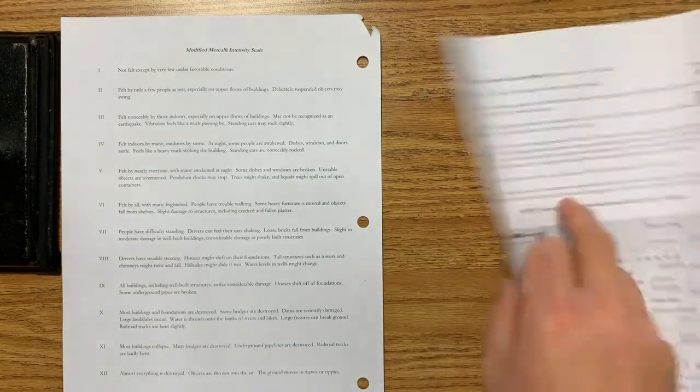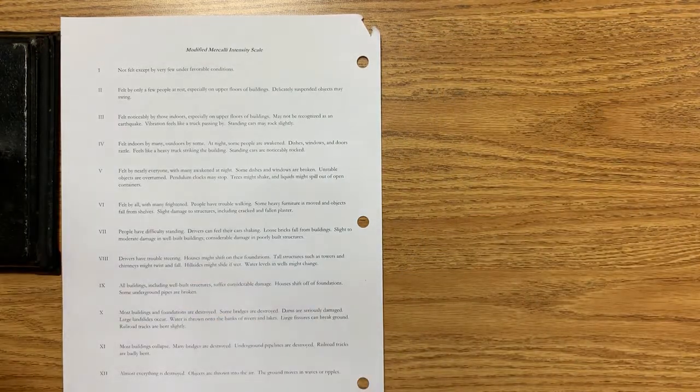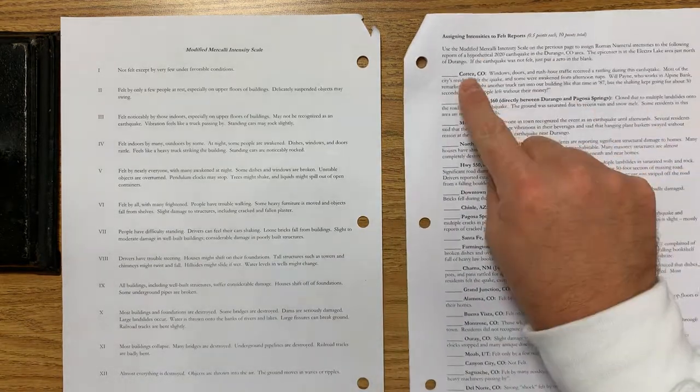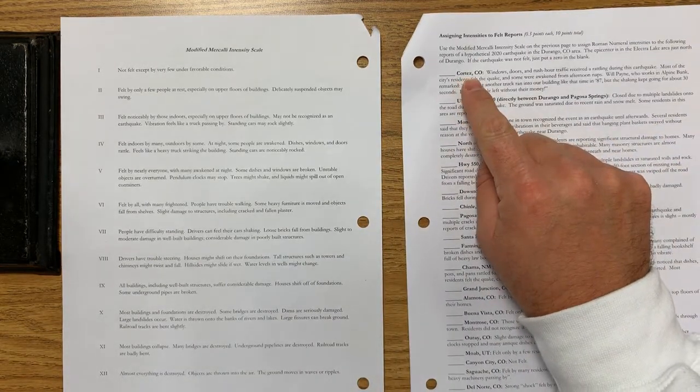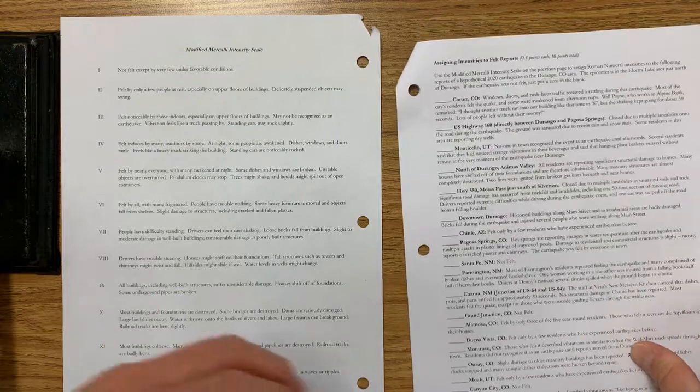Okay, so I went through and did some of them. As you can see here, I've written down some of those. On the back, I went ahead and plotted the ones that I found. So for each one of these locations, there's a corresponding location on the map. For example, Cortez, Colorado is right here on the map.